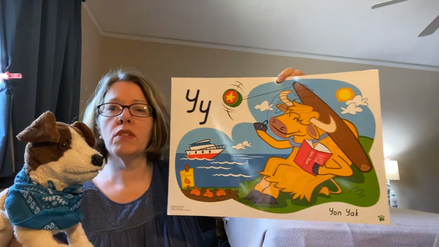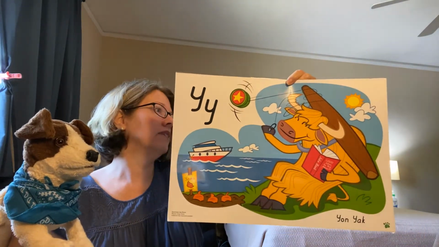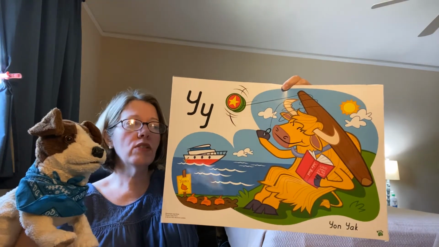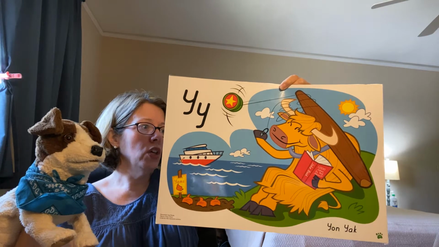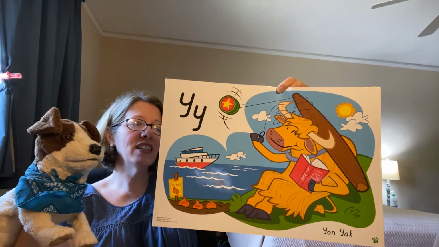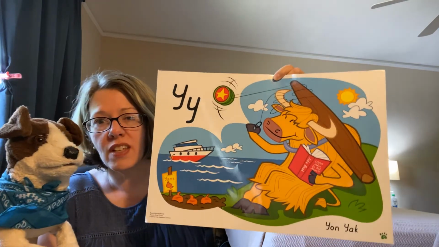All right, do you remember the song? Let's see if we can sing it. Yon the long-haired yak wears a wooden yoke. You should see his yo-yo tricks and hear his funny jokes.